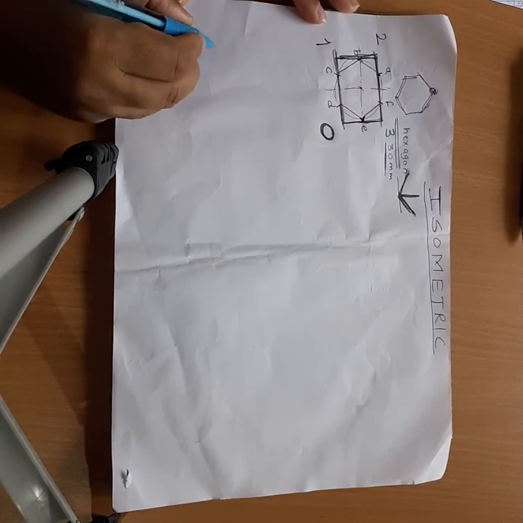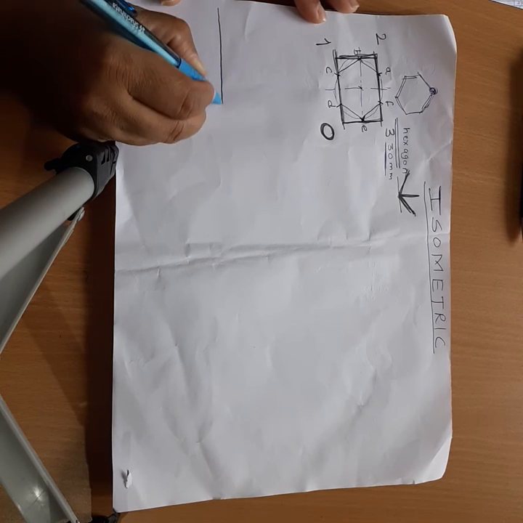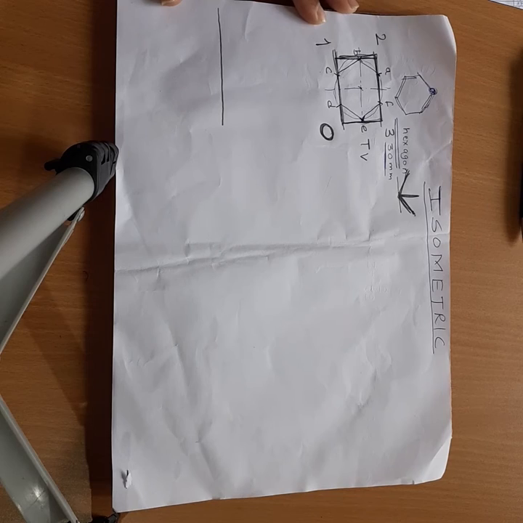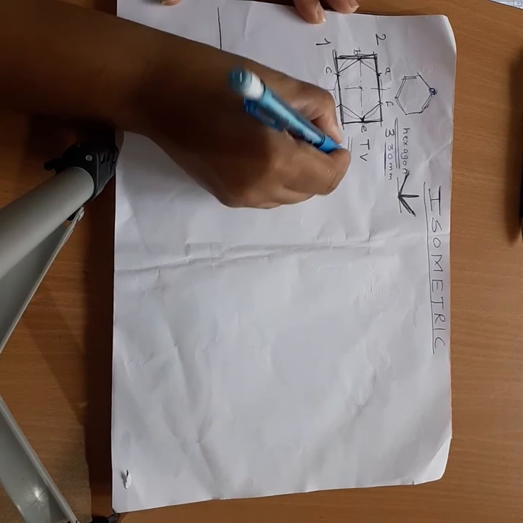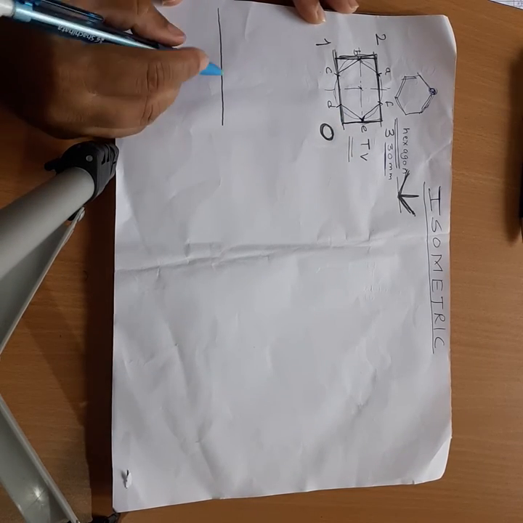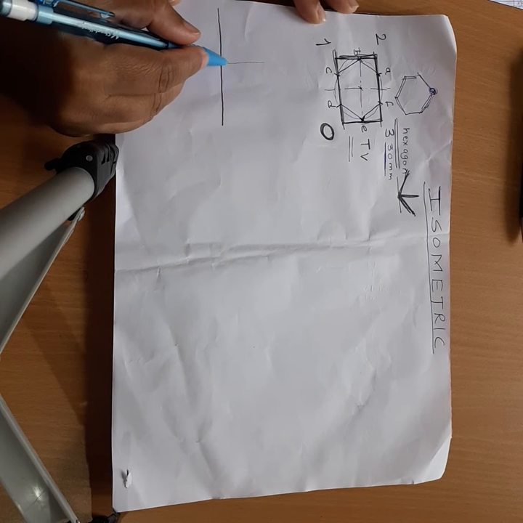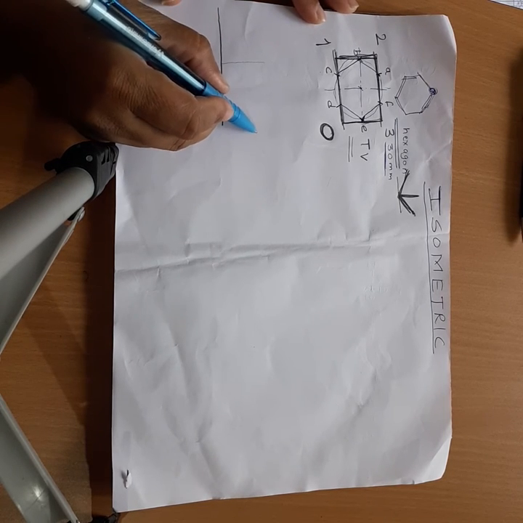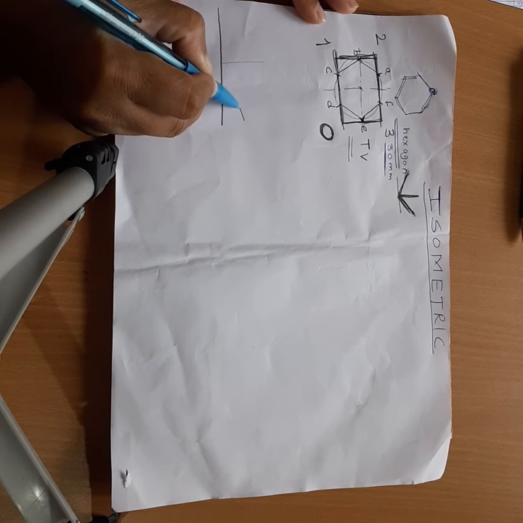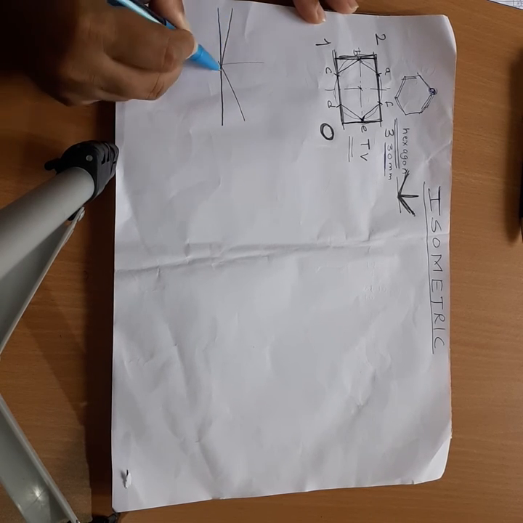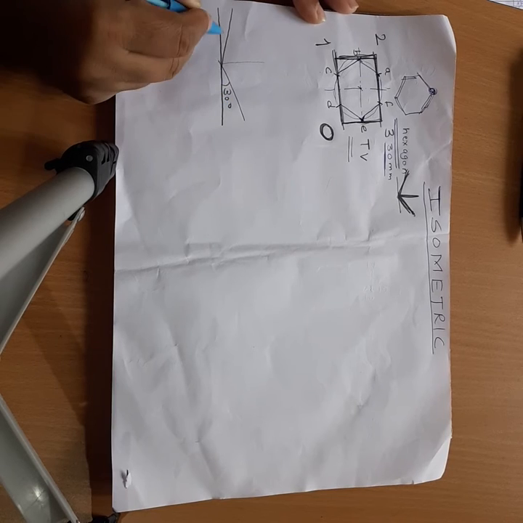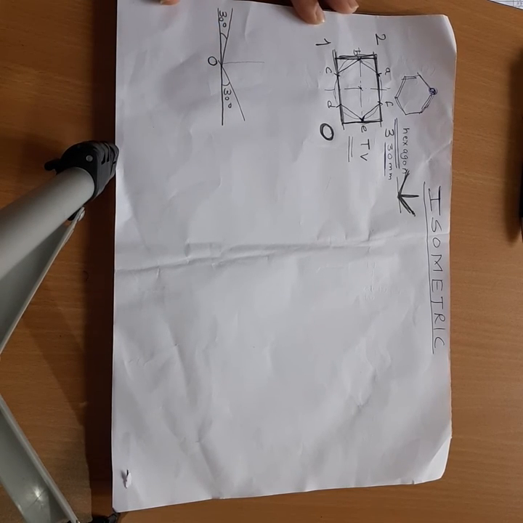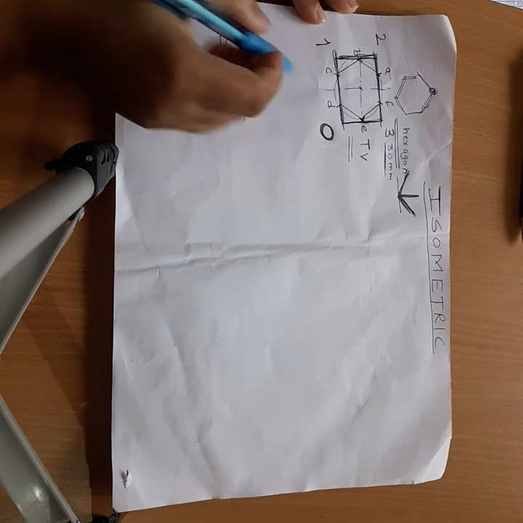Please check. Very first we will draw the horizontal line, and we have to draw the top view of this hexagon. So for the top view, no need to draw the vertical line. I will make just a faint line, just a very thin line, you also make. And then we will draw two lines with an angle of 30 degrees. It is very important to mention the angle of 30 degrees here.